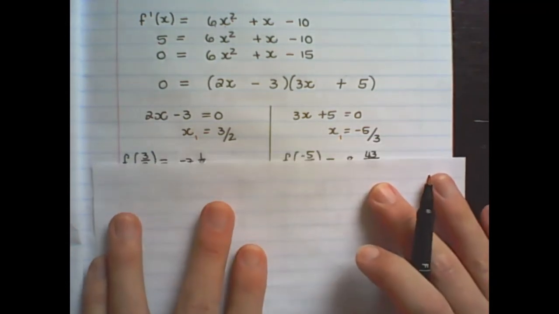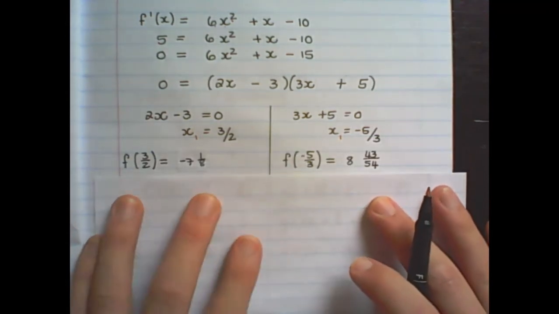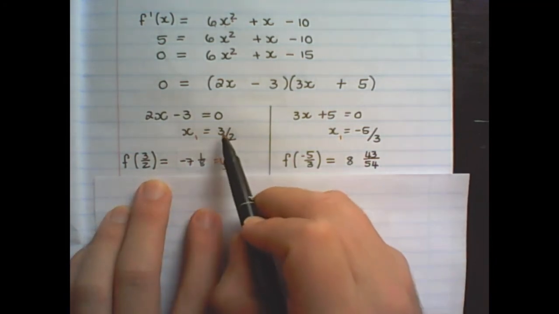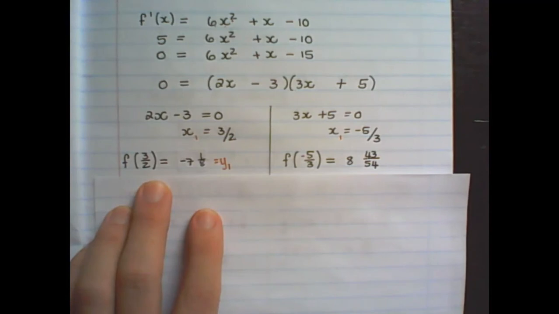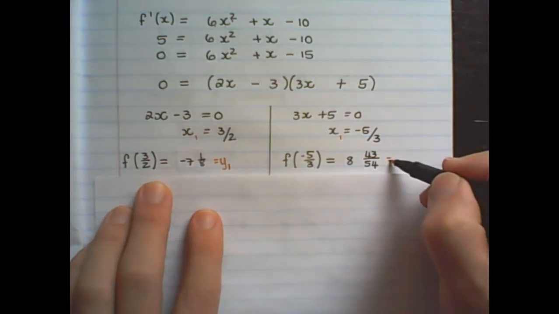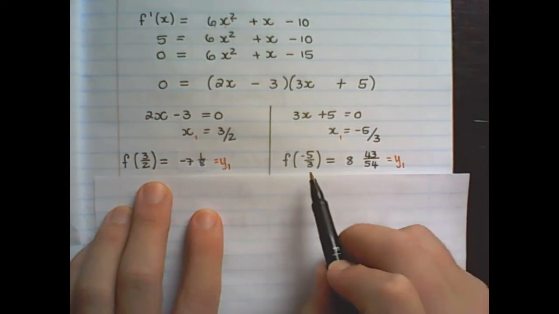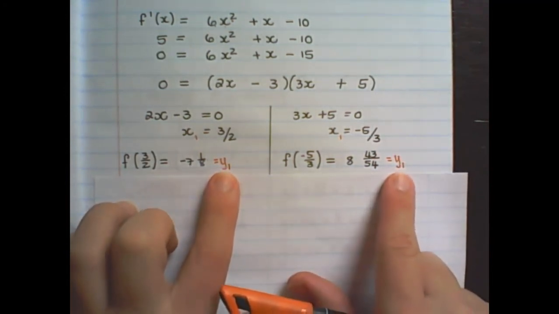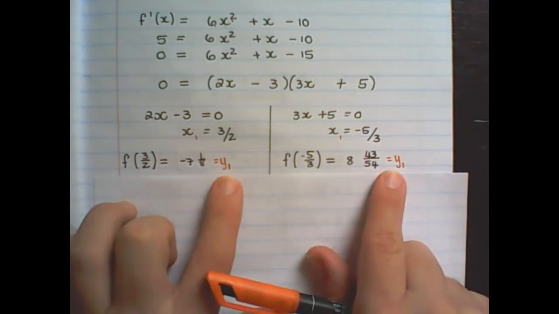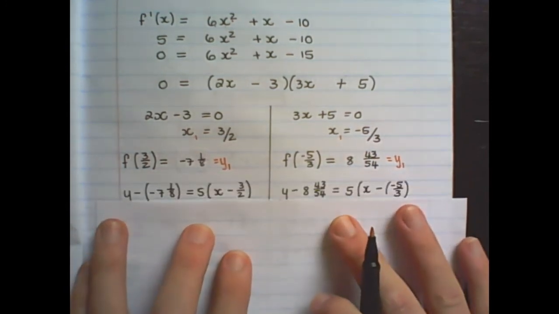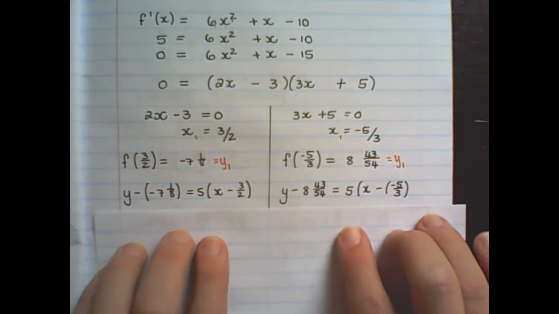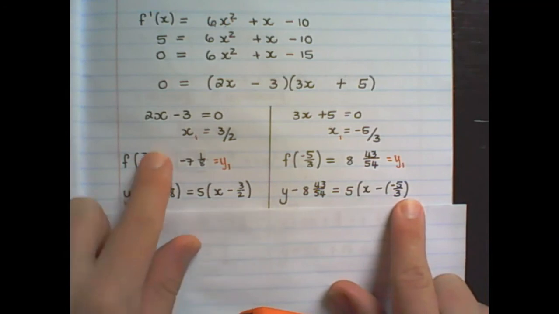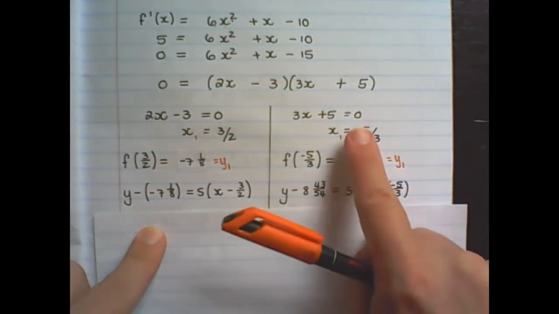And to find y1, I need to substitute x equals 3 over 2 into the original f(x), and x equals negative 5 over 3 into the original f(x). And I have two values of y1. So it's x1s and y1s. We already know that the gradient is equal to 5. You don't have to do it simultaneously as I'm doing it. You can first work with the one value and then work with the other value.